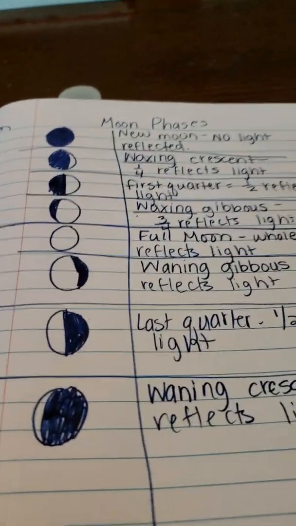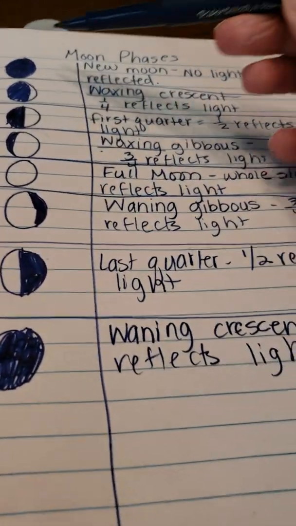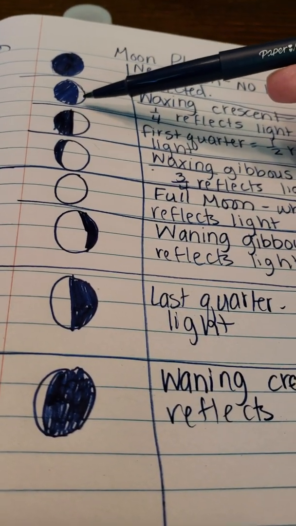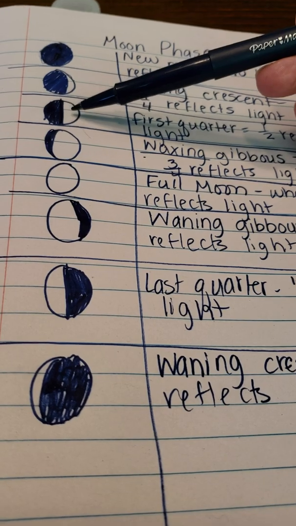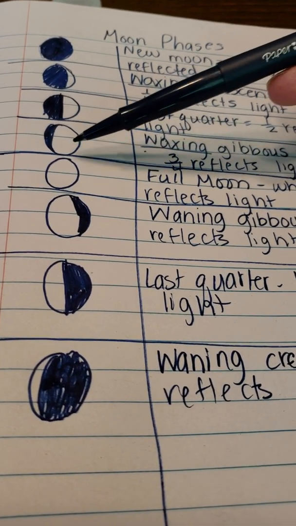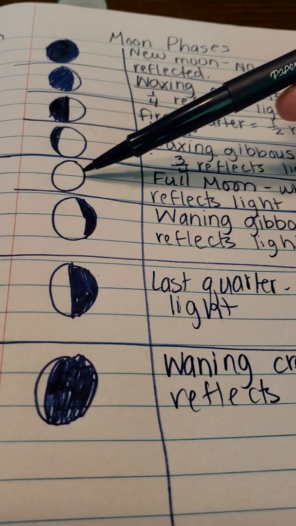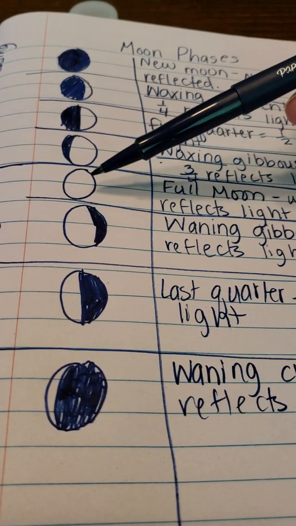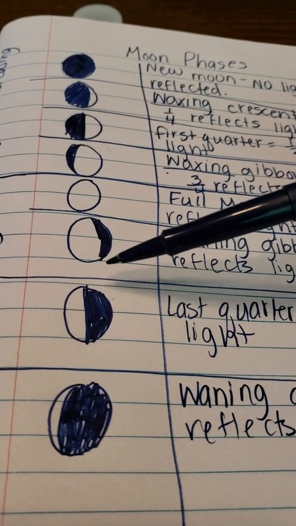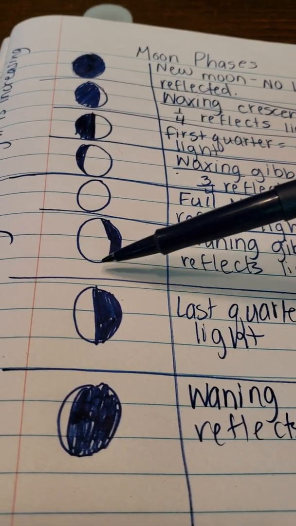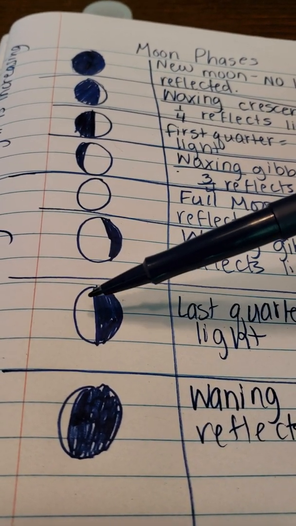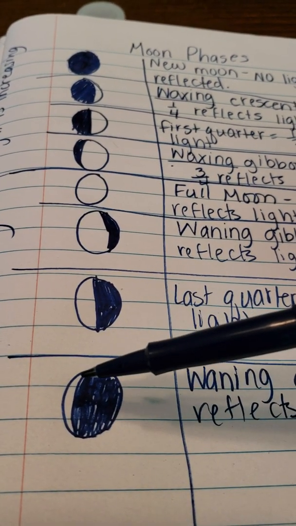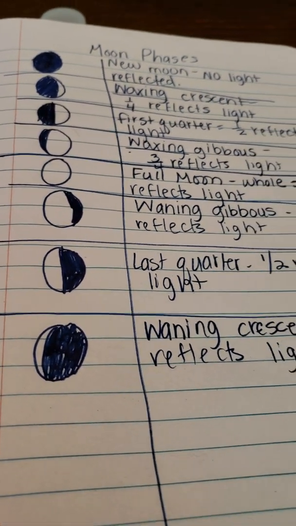So this entire cycle takes about 28 days, and we start with the new moon where no light is reflected, then 1/4 of the moon reflects light, then half, then 3/4, then the entire face of the moon from our position on Earth. A full moon shows the whole side. Then we start to decrease. Then we have a waning gibbous, then a last quarter, which means half, and last a waning crescent.